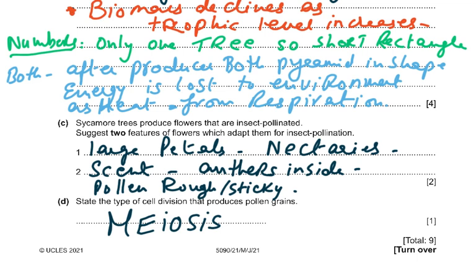And then the last part of the question was again 1 mark: state the type of cell division that produces pollen grains, and there is only one answer to that, and that is meiosis. Please get your spelling right. Do not write it in any other spelling because this is where we will check you for the spellings.